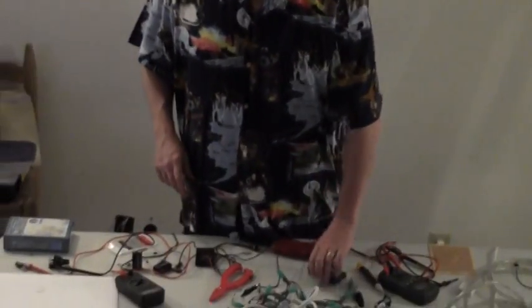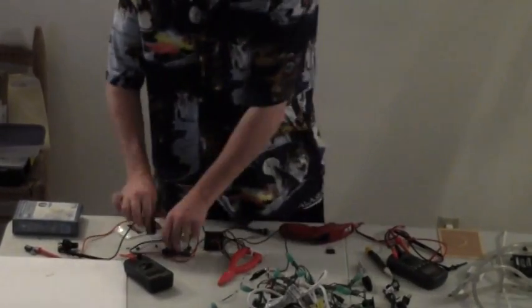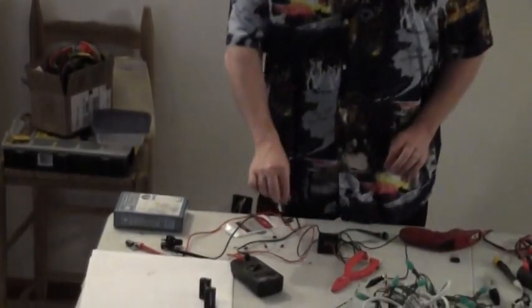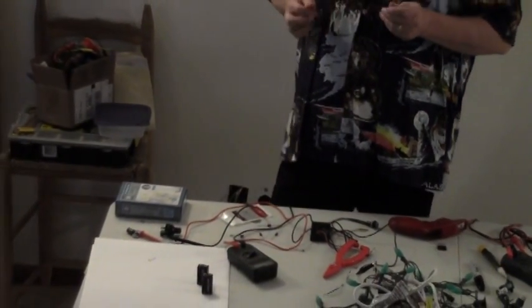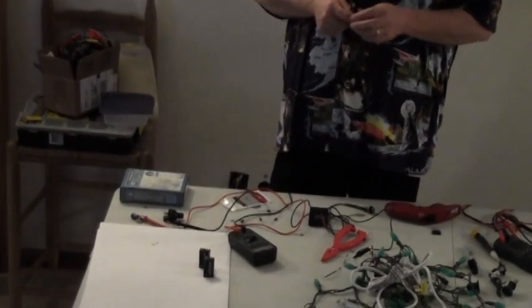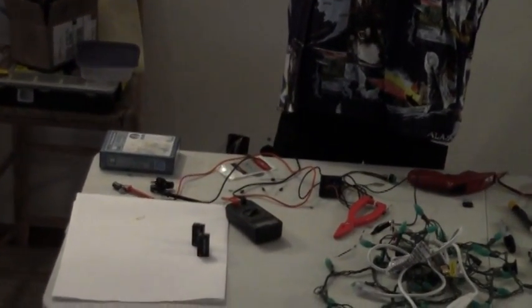But there's a couple guys on PC that way back when did come up with kind of a solution. This is what they came up with. Basically, we have two 9-volt batteries. The thing that's kind of unusual about them is they're wired in series. You're adding them up then.